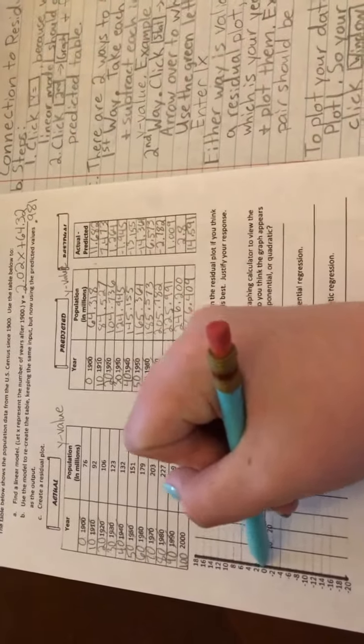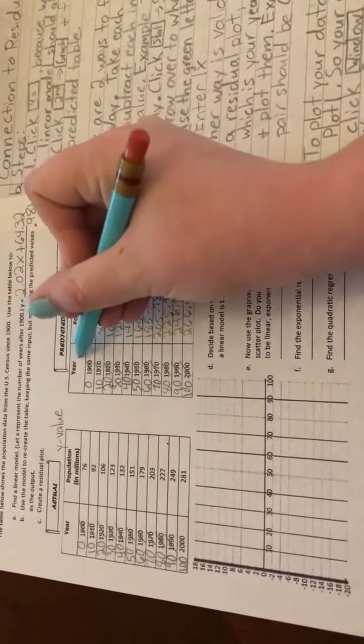So we've got 0, 11.6, so we're going to start at 0. Remember, your year is your X, so that's going to be your horizontal axis. And your residuals are acting as your Y values, so that's going to be on the vertical axis.